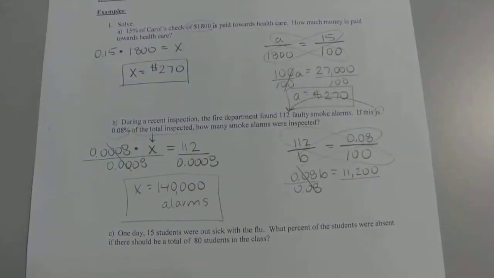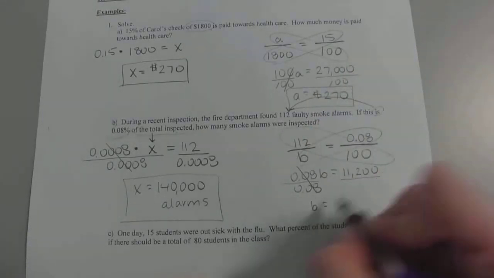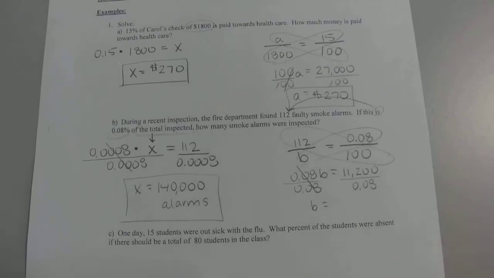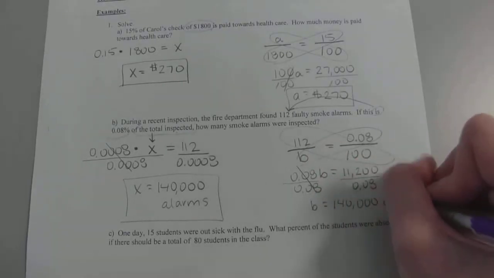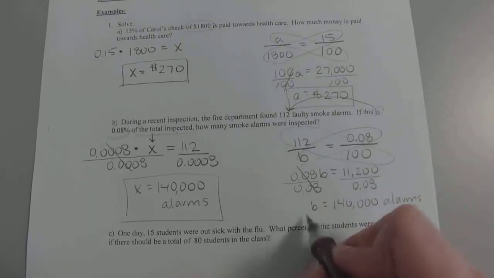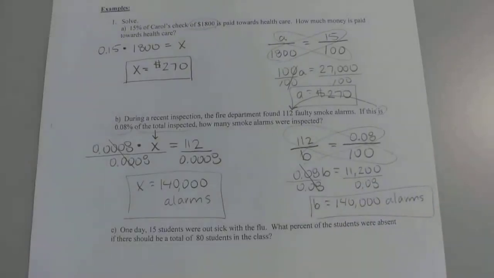0.08. You got it. Because we want this B by himself, so get rid of what's in front of the B. But if we do that to the left, we got to make sure we do it to the right. Do you guys get 140,000 alarms that way as well? We better, right? Done something wrong if not. And that's why some of you guys are doing it both ways, so you're kind of double checking your work. So percent's always pretty easy.